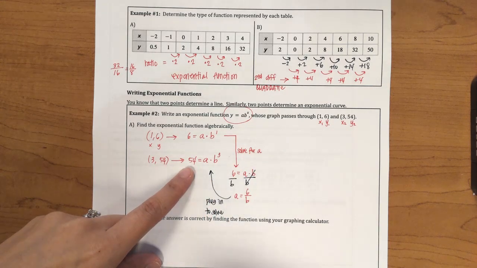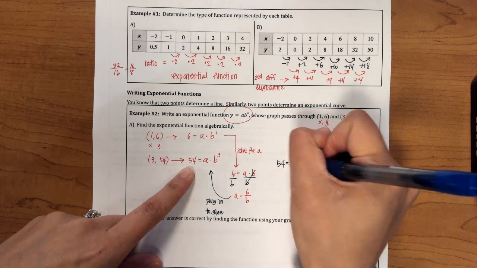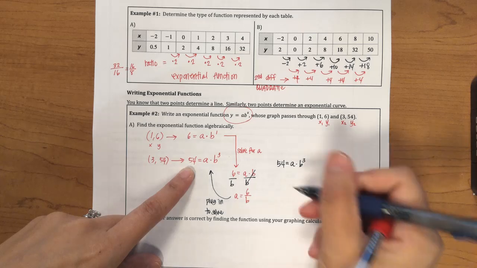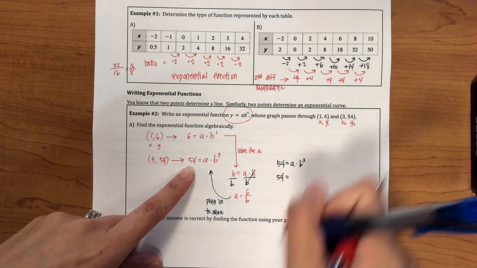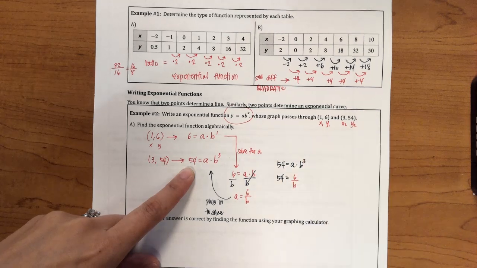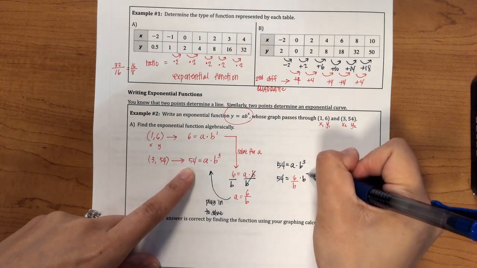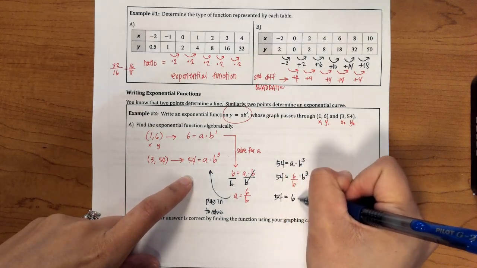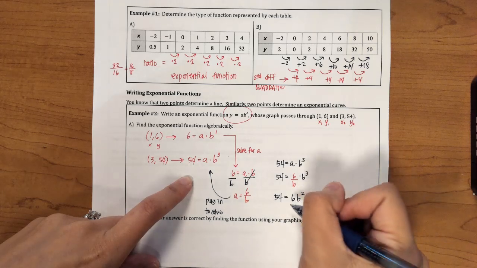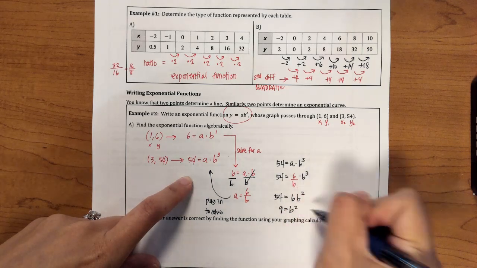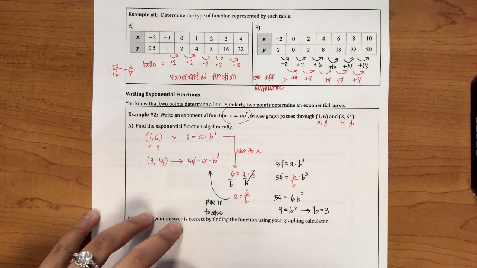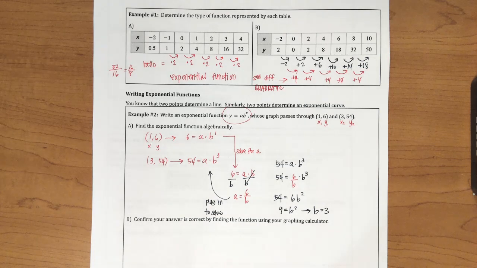Okay, so let's take what we have here. That's 54 equals a times b cubed. And I'm going to take a and replace it with 6 over b. Okay, one of these b's cancels out, so I have 54 equals 6b squared. Divide by 6 on both sides, that gives me 9 equals b squared. That means b equals 3. Remember that bases of exponential functions cannot be negative. Okay, so that's my b.